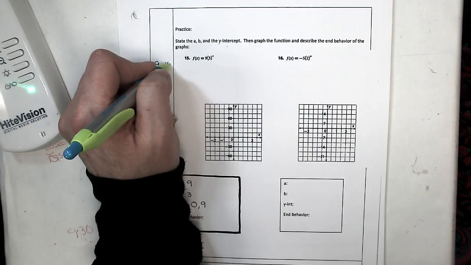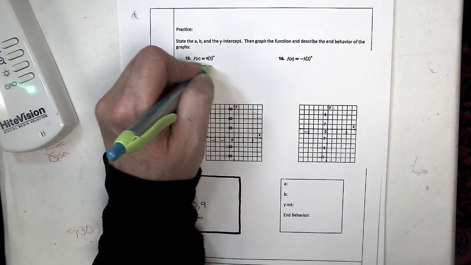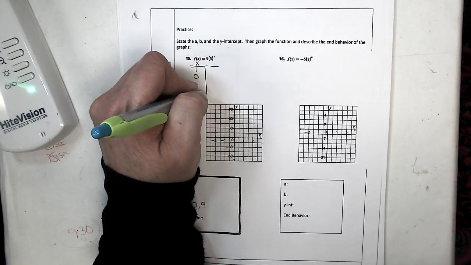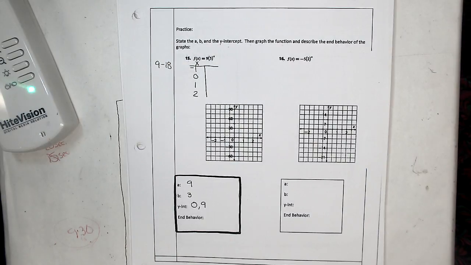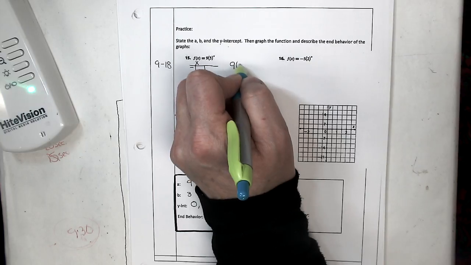It is 3. Yep, because 3 to the -1 goes on the bottom, right? So that's 9 divided by 3 is 3. Okay, we could do this one in our head. Anything to the 0 power is 1. 1 times 9 is 9. You should be able to kind of figure it out a little bit.